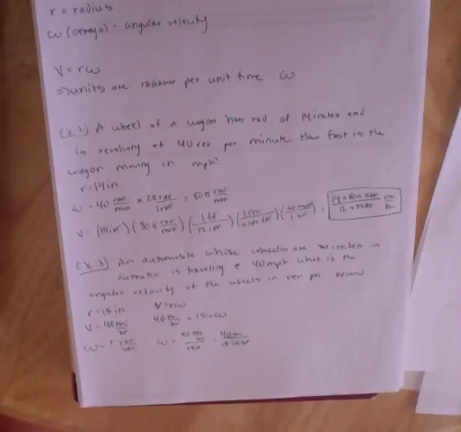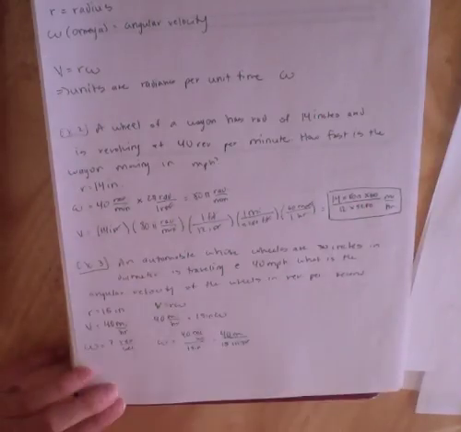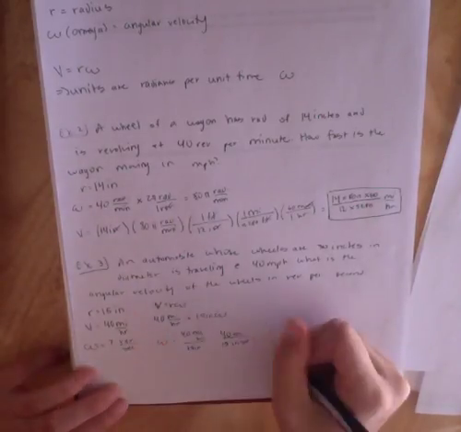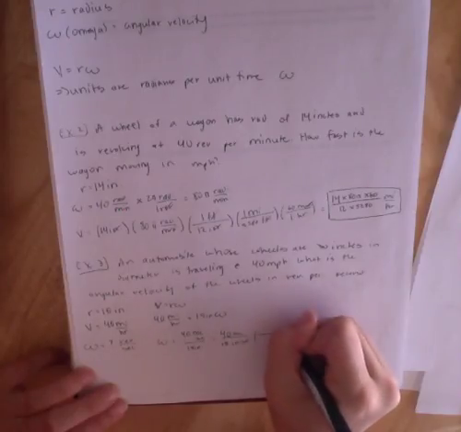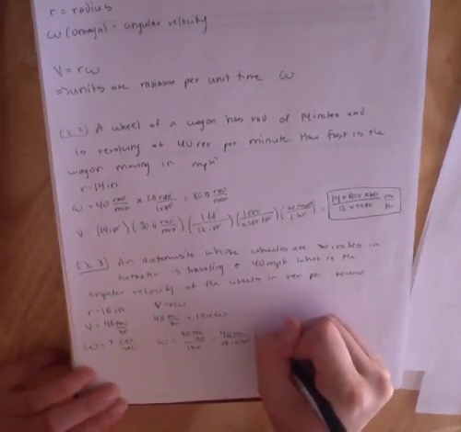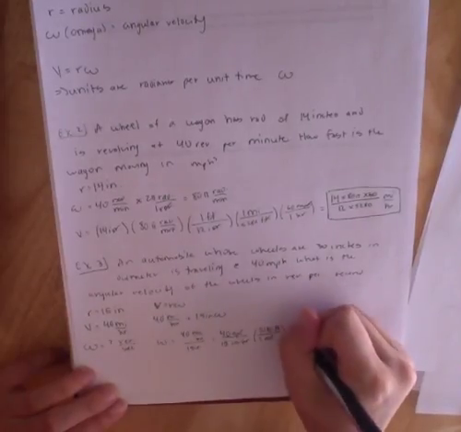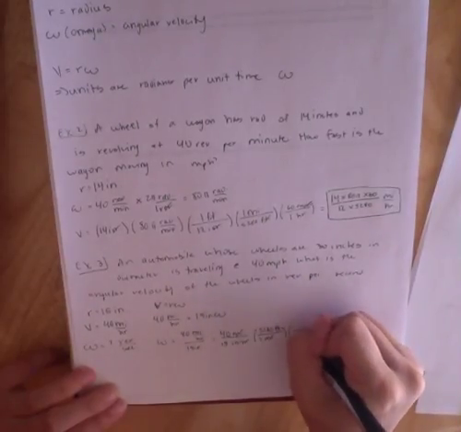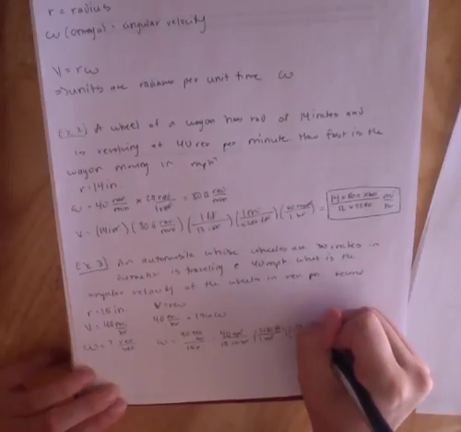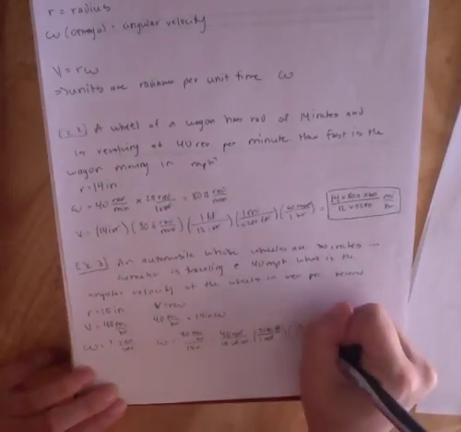Okay, so we want it in revolutions per second. So what I'm first going to do is get rid of my miles and my inches. Okay, so I know that in 1 mile there are 5,280 feet. My miles cancel. And then in 1 foot there are 12 inches. My feet cancel and my inches cancel.